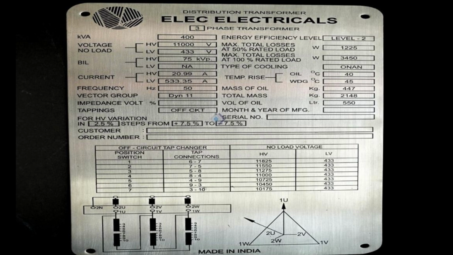This is an off-circuit tap changer, meaning the transformer must be de-energized before you change taps. The taps let you adjust the high voltage input from 11,825 volts down to 10,175 volts in steps of 2.5%, while the low voltage output stays fixed at 433 volts. This allows you to compensate for variations in the supply network voltage.